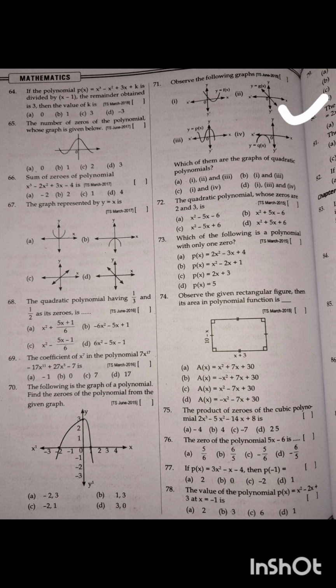Observe the following graphs. Which of them are the graphs of a quadratic polynomial? You can observe in the first one, y is equal to f of x, on the third one y is equal to p of x, second one y is equal to g of x, and fourth one is y is equal to q of x. By seeing the graph, you can directly say which is a quadratic polynomial, the curved one. So 1 and 4 are the graphs. So option C, 1 and 4.